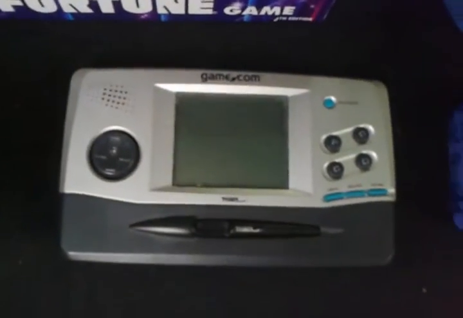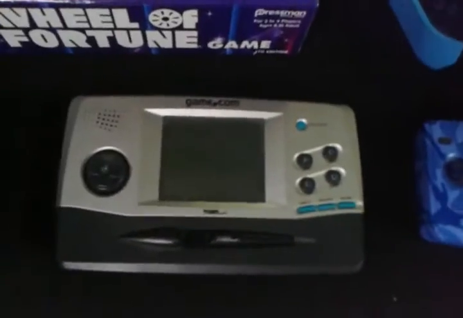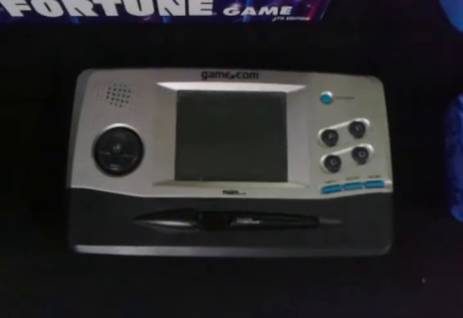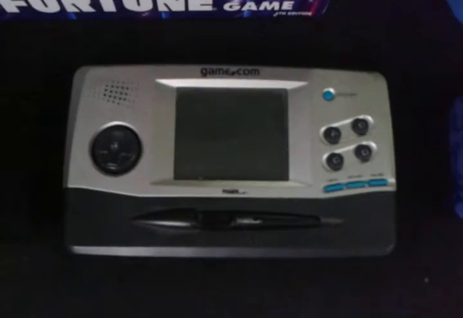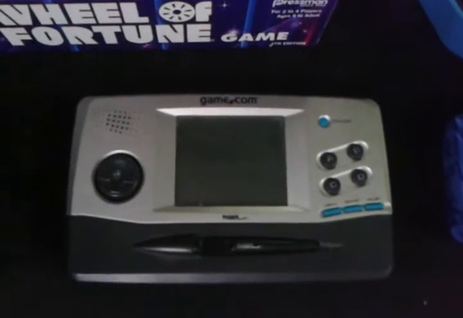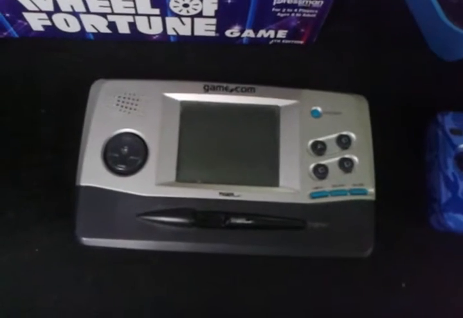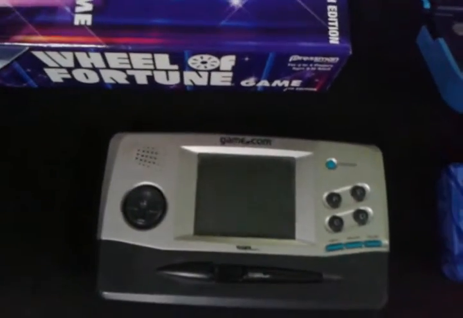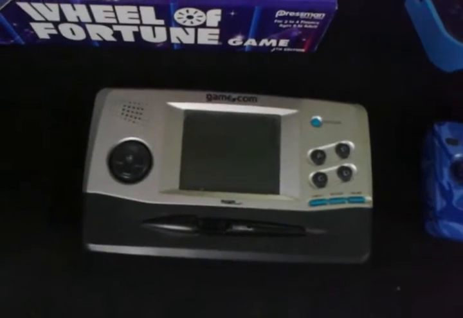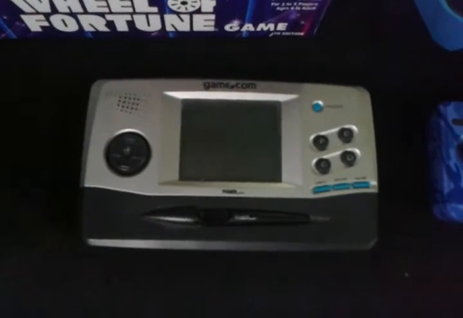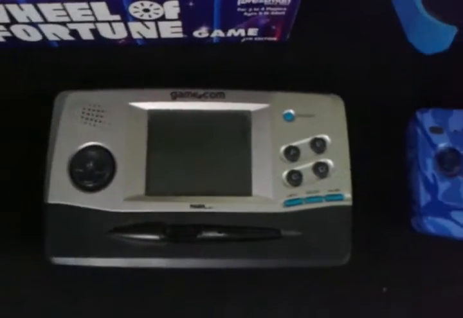Now some of you may know what this is. It's Tiger Electronics' Game.com. A lot of people know this system ultimately didn't do well. It came out back in 1997. It was supposed to be Tiger Electronics' answer to the Game Boy. It ended up being a big flop. It even made the Angry Video Game Nerd's top 10 worst video game consoles. It was number 9 on the list.